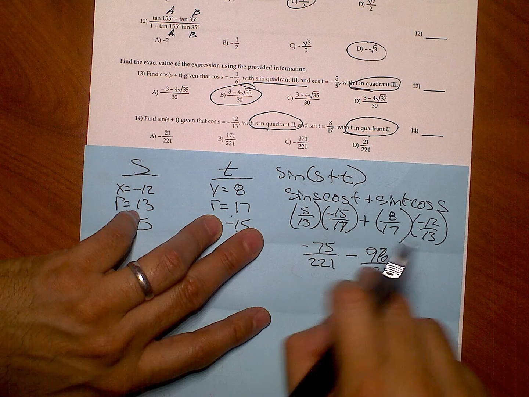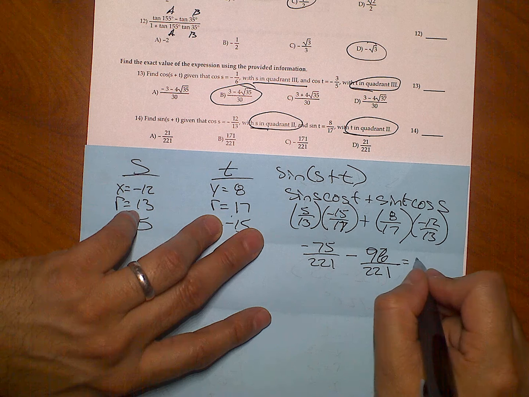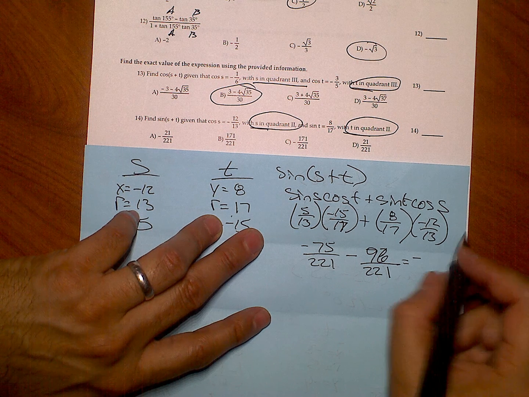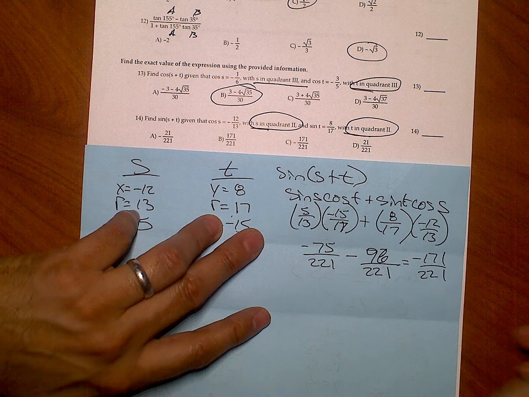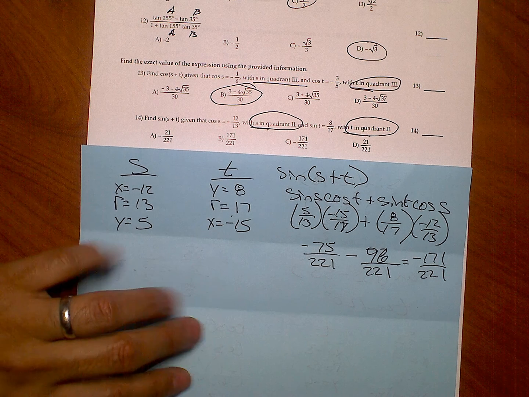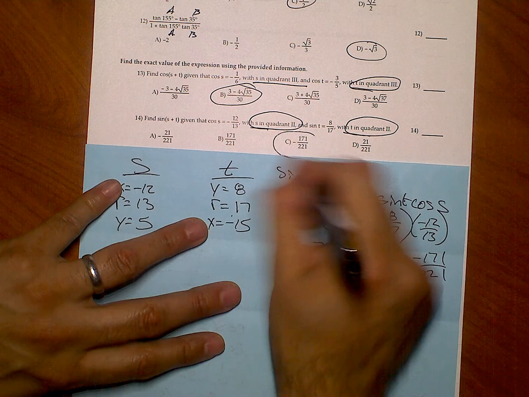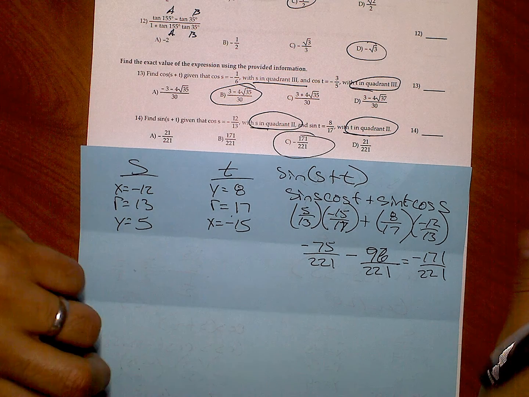All right, so if I'm subtracting both, that means I'm going to have a big negative, right? Negative what? 171 over 221. All right, so that's what we get. So a negative, so my answer is C. Are we okay there?